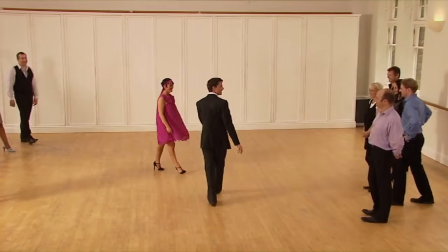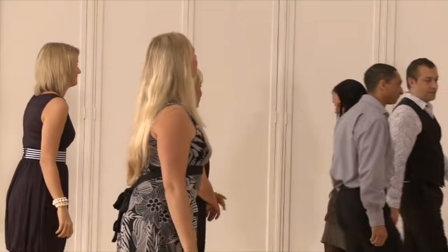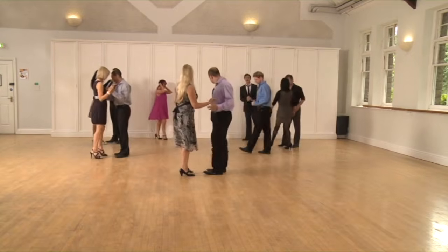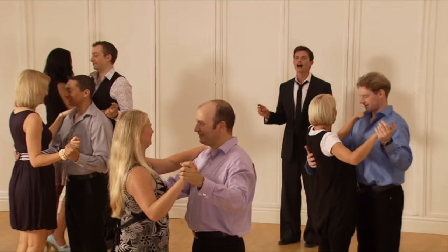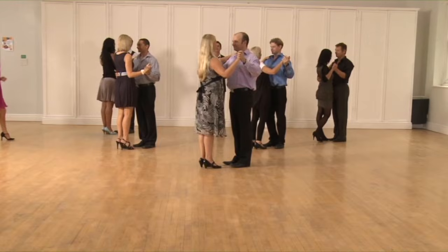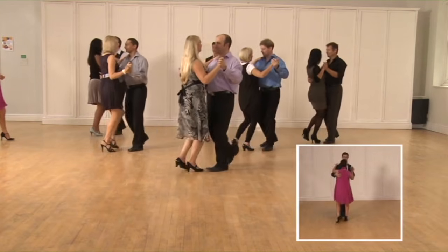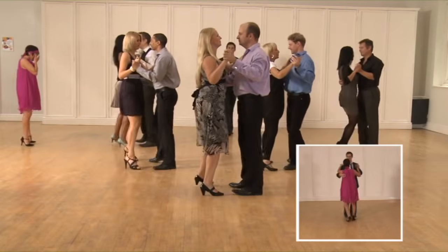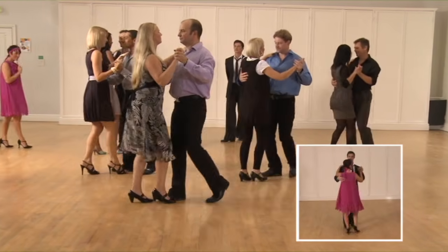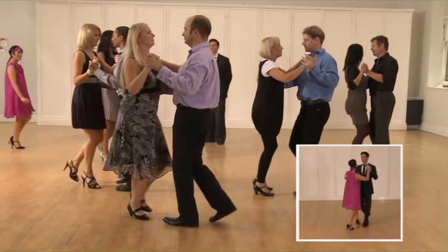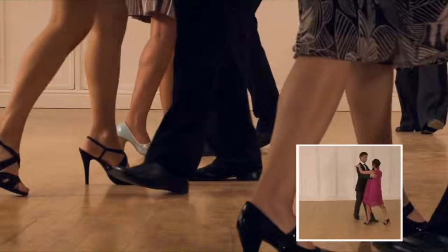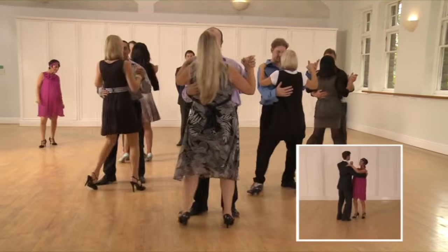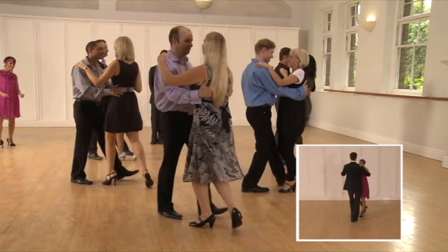Okay, let's assume our Foxtrot positions. And we're going to try it with music, please. 5, 6, 5, 6, ready, go. Slow, slow, quick, quick. Slow, slow, quick, quick. Excellent, class. Here's your 2nd basic. And our rock turn. And our rock turn.